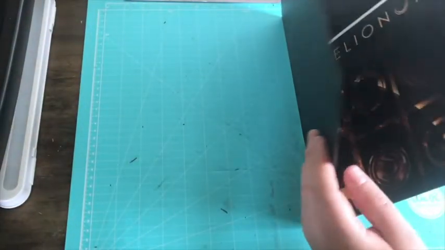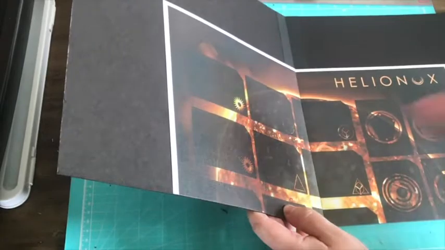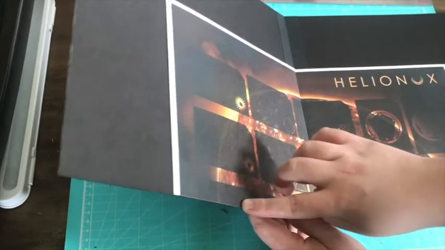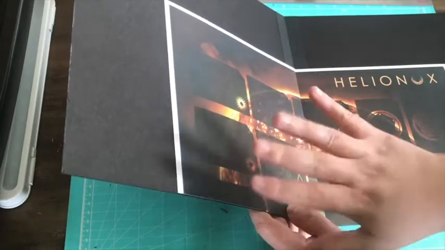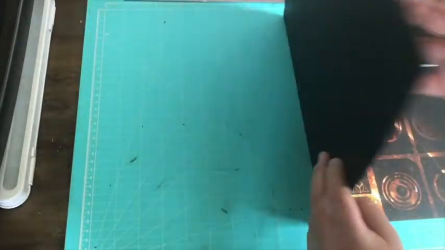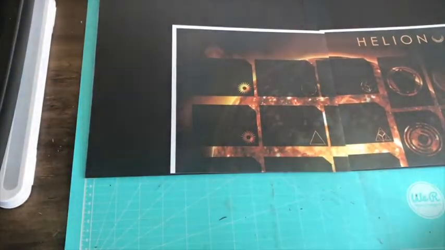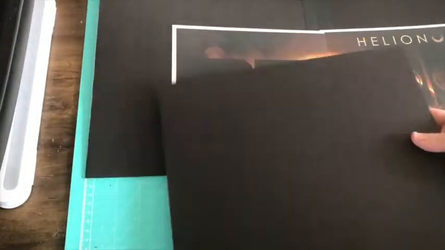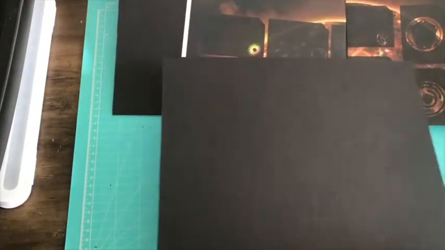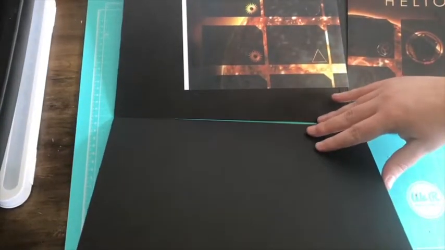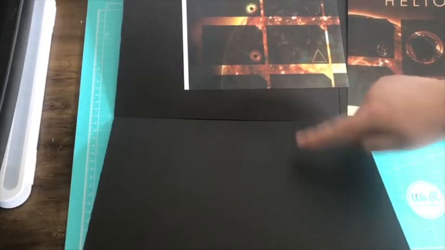Now, when I fold them, I know I cannot put the bottom ones to fold up and in. I want the bottom one to fold back and underneath. So my next piece that I'm going to attach, I'm going to put it at the bottom, and I want it to fold under, not over.